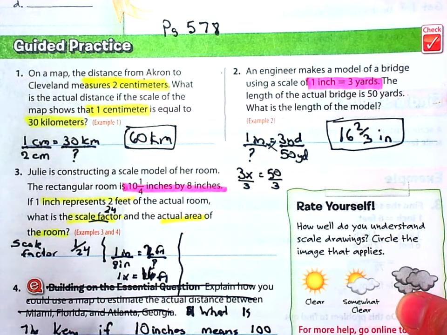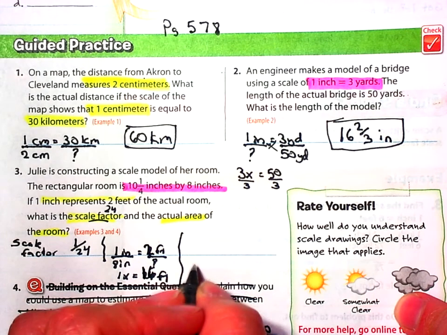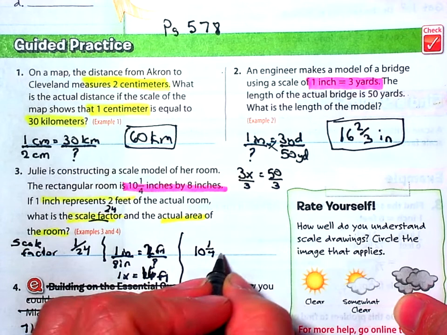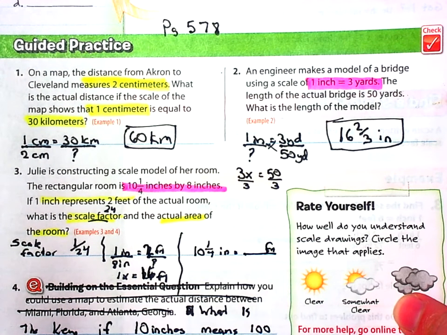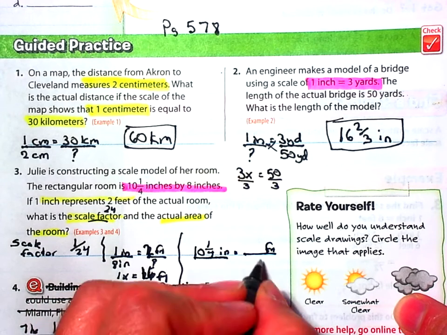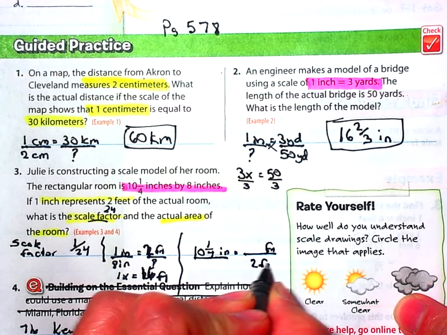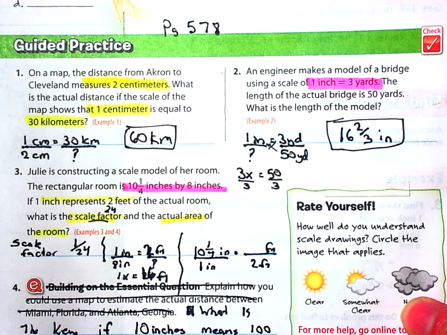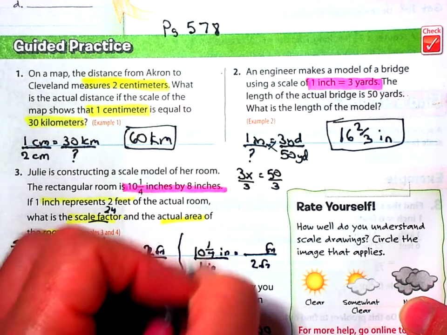Now the next one is a lot trickier. Because here I'm saying, well, what if I have 10¼ inches, and I want to find out how many feet that is. Well, it's still 2 feet for 1 inch. If we go back to earlier parts of 7th grade math, this became a complex fraction.